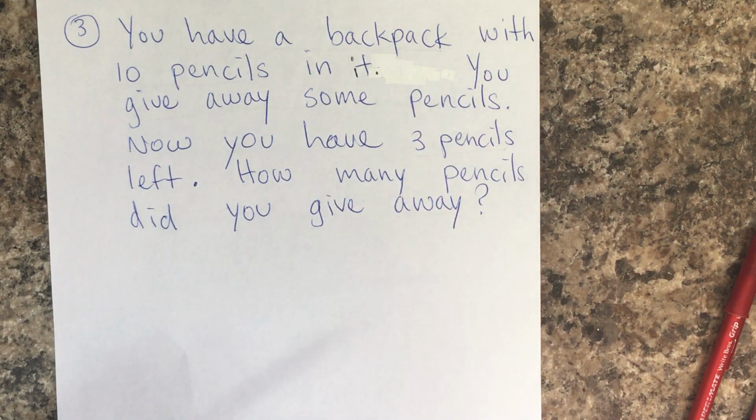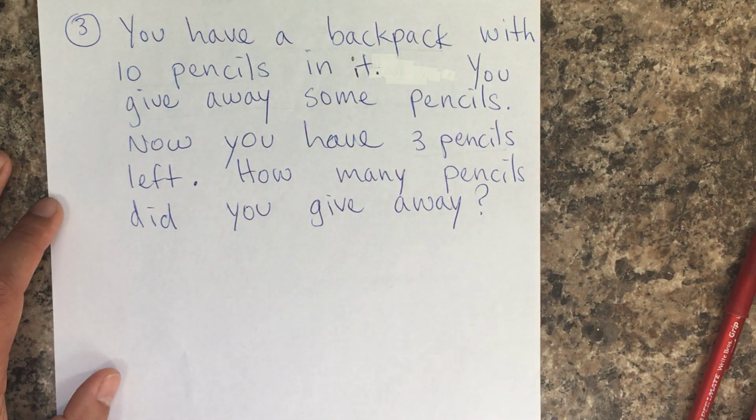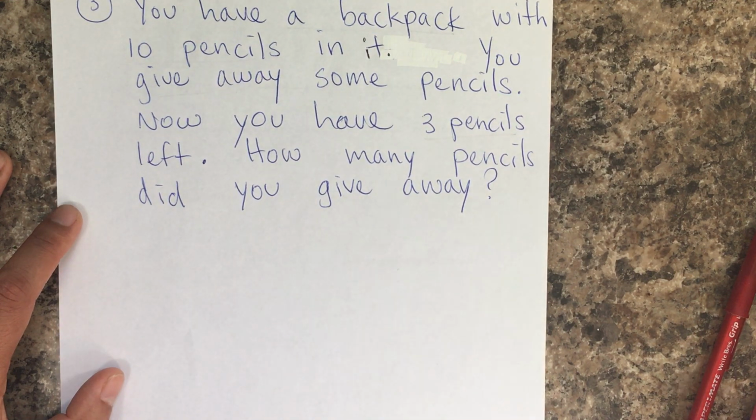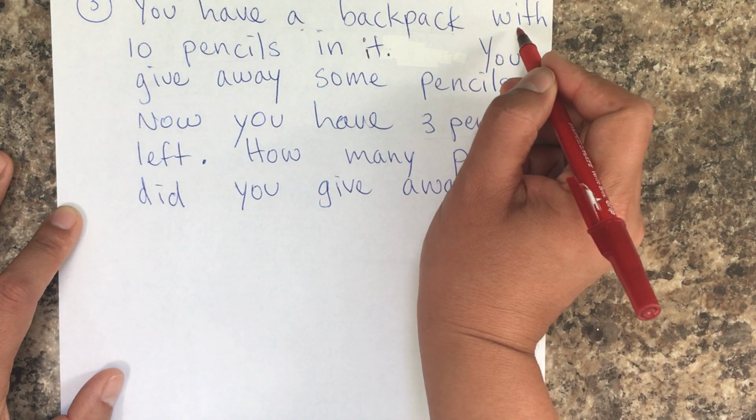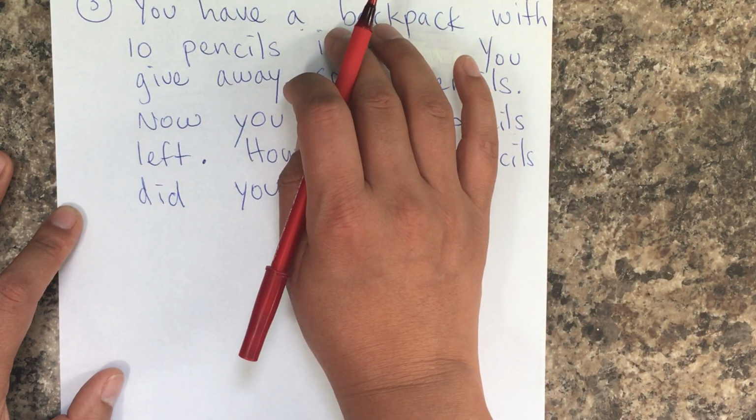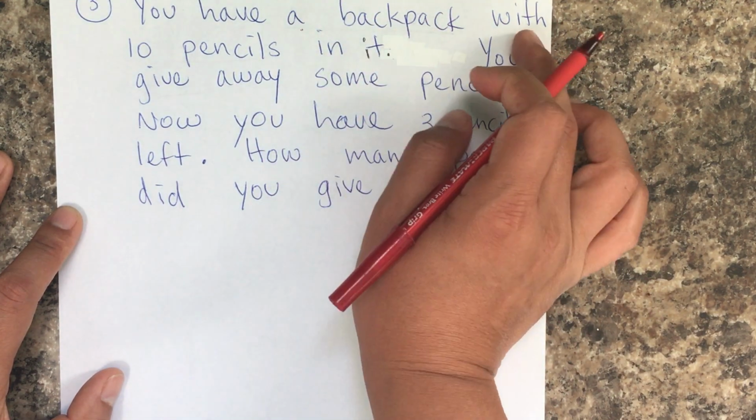Okay, the last exercise is you have a backpack with 10 pencils in it. You give away some pencils. Now you have 3 pencils left. How many pencils did you give away? This is a little trickier. So you have a backpack with 10 pencils. Do we have many backpacks? Yes, one backpack with 10 pencils.